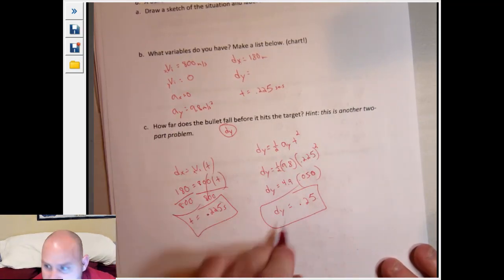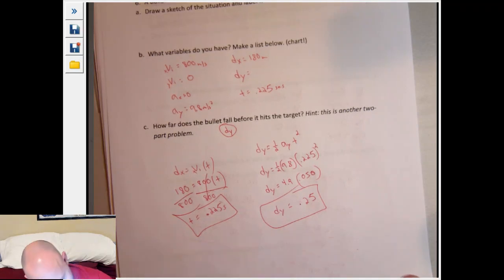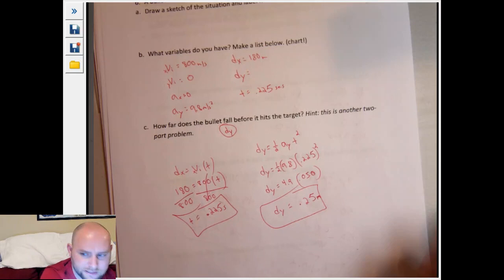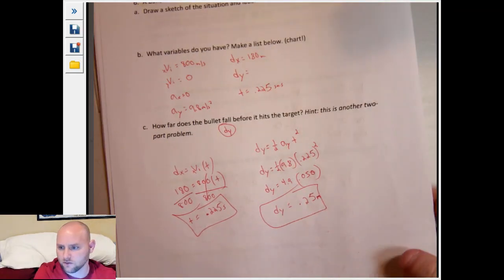And then because it's displacement, what's the units for displacement? Meters. Bam. Cool. So that's it. That's pretty easy, right? All right. Let's go to the next one.